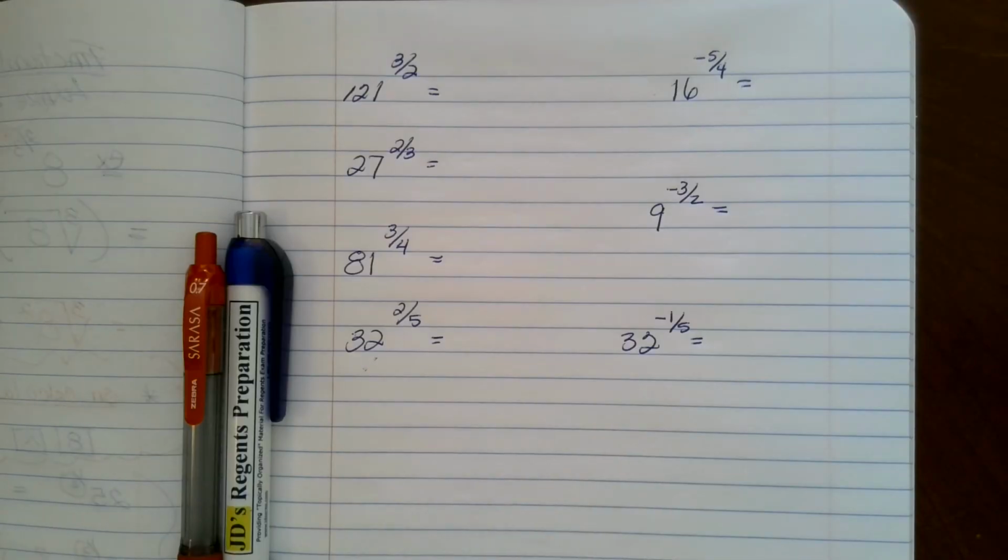Here we have 7 more examples for you to try. So you could pause the video now and try working on these, or you could watch me work these out.